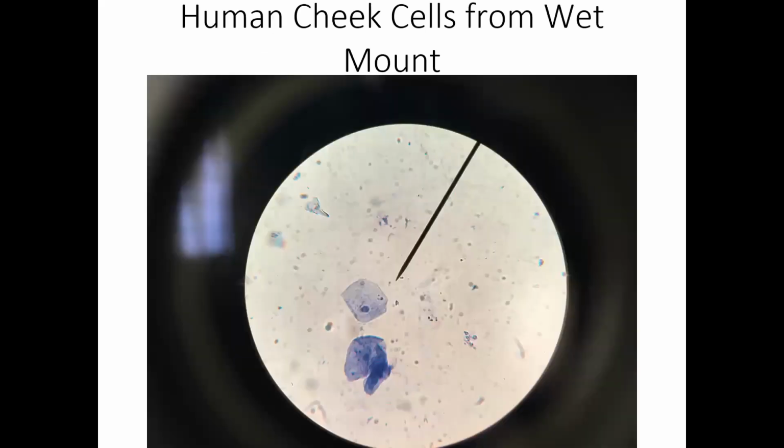This is what it often looks like, and for real. These are student slides here, so to prove it really does work. Here we have maybe 3 or 4 cells together, and there's a nucleus, and there's the cell membrane. There's the cytoplasm, the goop in the middle of the cell. You see it in 3 or 4 of them.